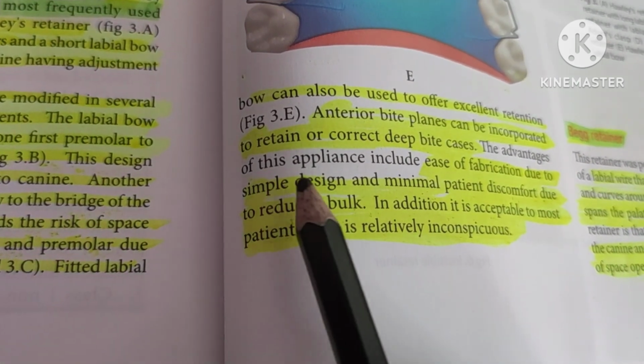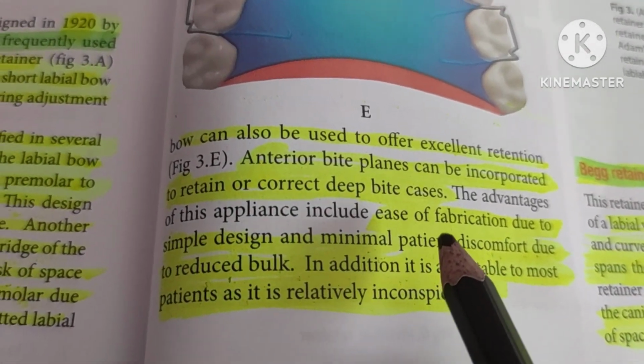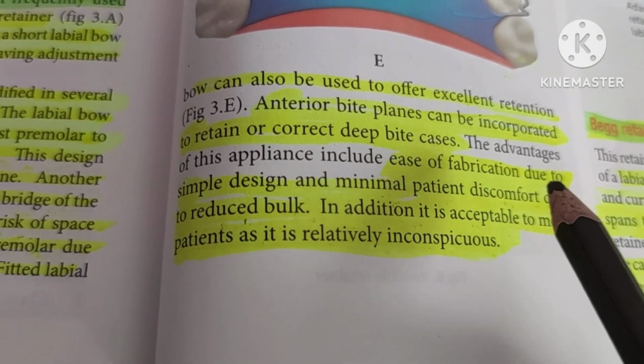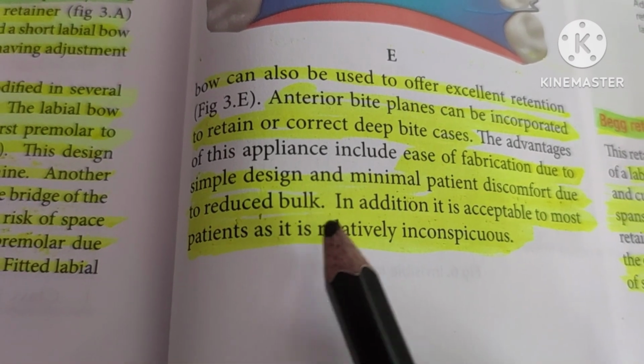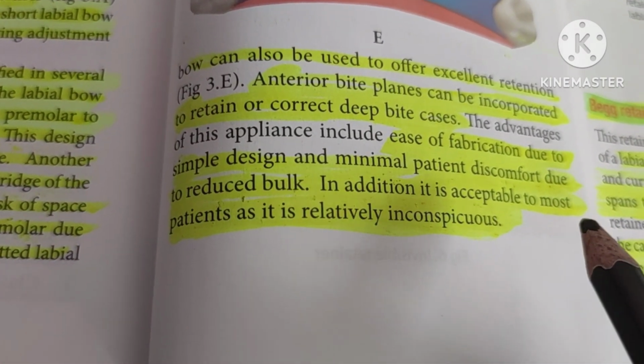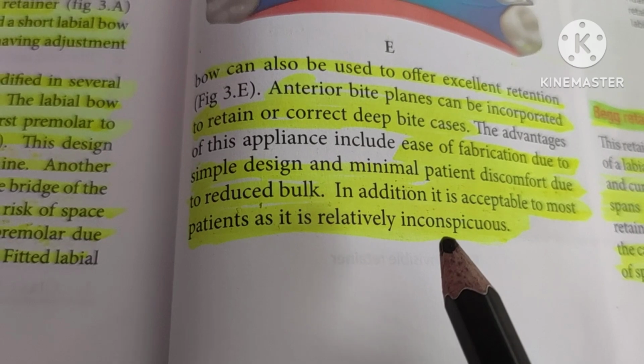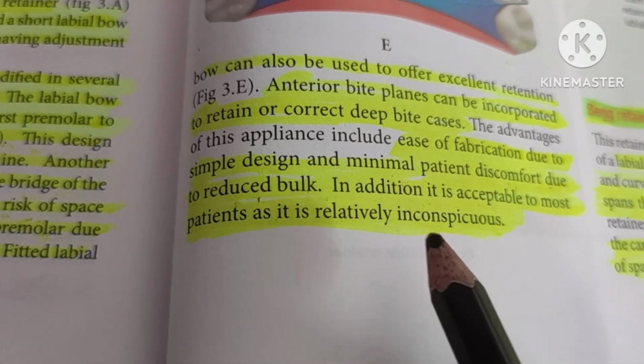The advantages of this appliance include ease of fabrication due to the simple design and minimal patient discomfort due to reduced bulk. In addition, it is acceptable to most patients as it is relatively inconspicuous, that is, unnoticeable.